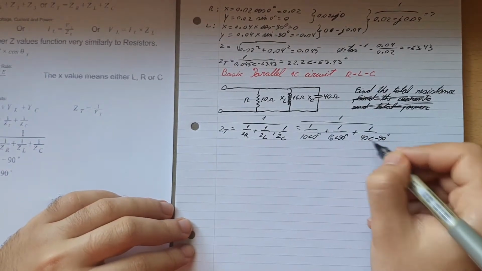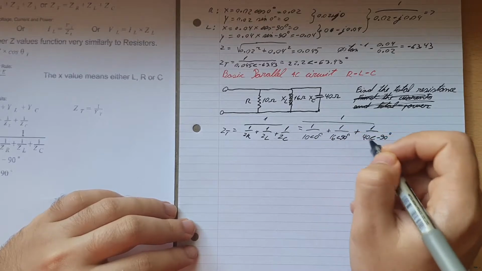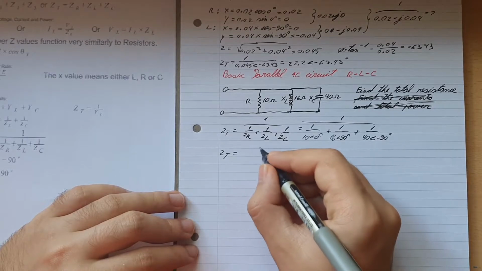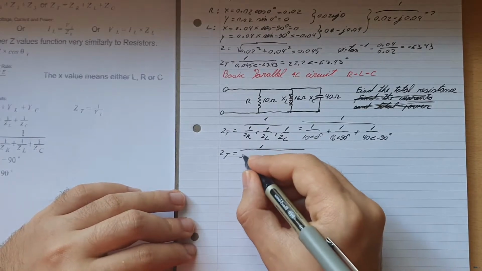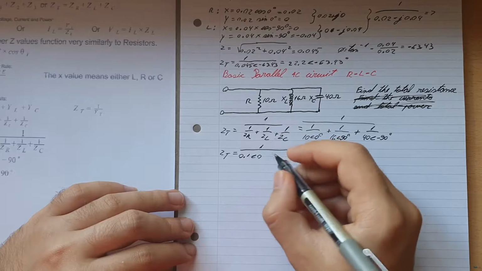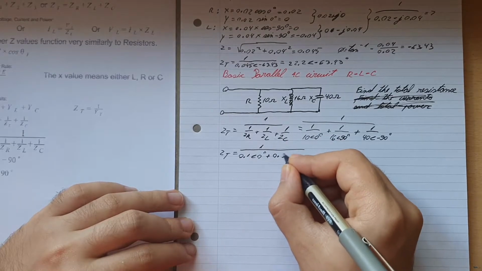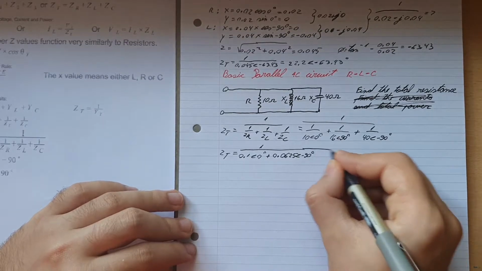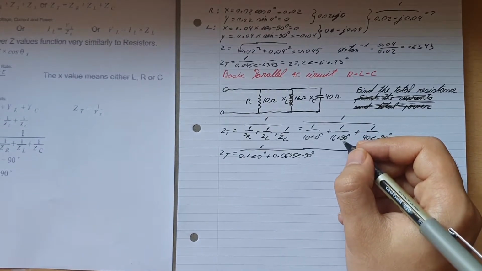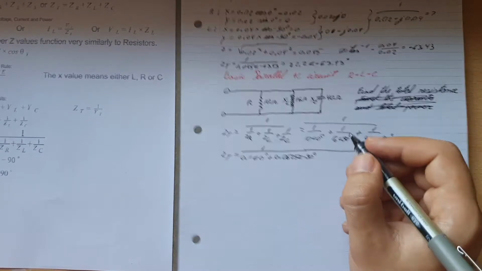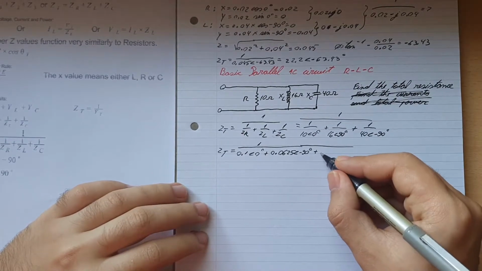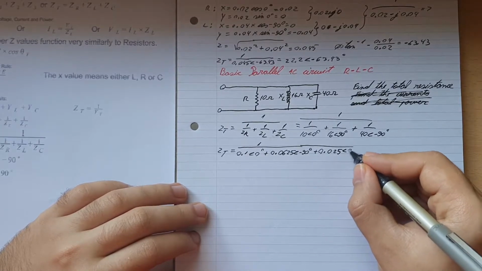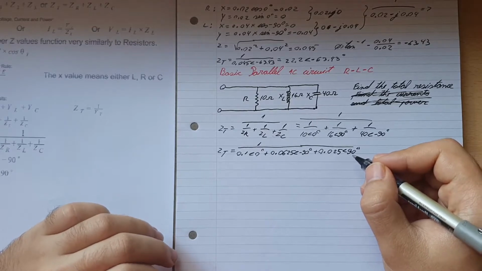First we'll do the first stage, which will be dividing them. So then CT will be equal to 1 over 0.1 at an angle of 0 degrees plus 0.0625 at an angle of minus 90 degrees. Remember, 1 over 90 degrees will just reverse the sign to a minus sign, plus 0.025 at an angle of 90 degrees. And there we have it.